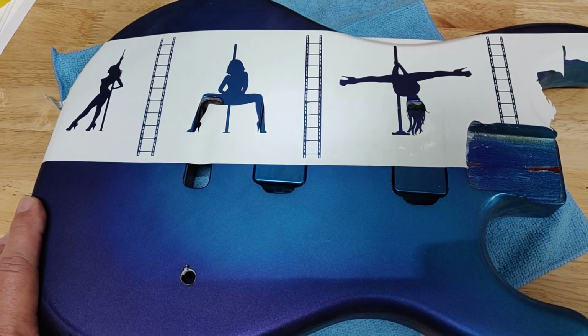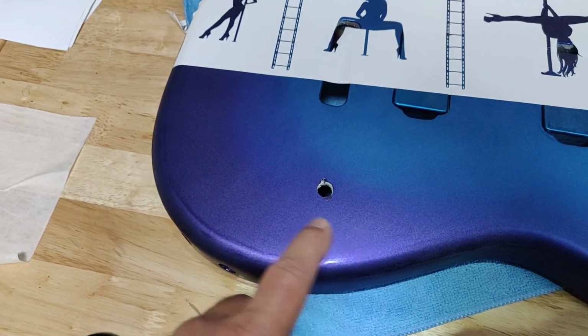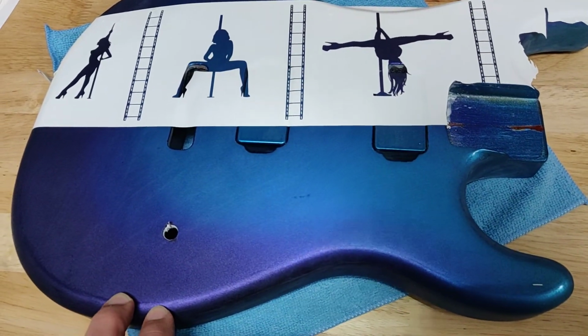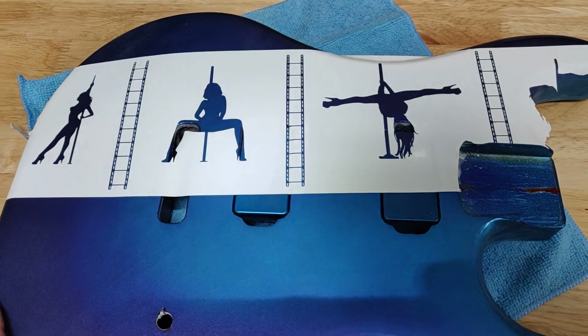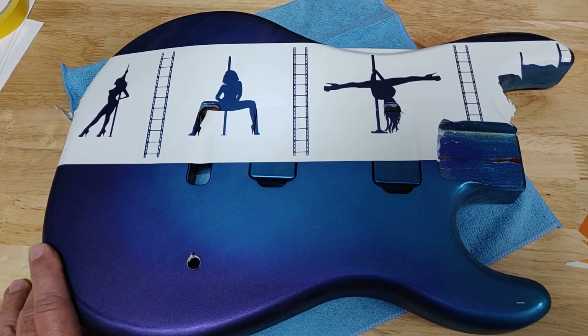Gonna use some really cool exotic colors. This purple is really freaking cool. You can't really see it so much because it's been sanded. But yeah, got the pickups as part of that as well. So, just a little update on the stripper guitar.